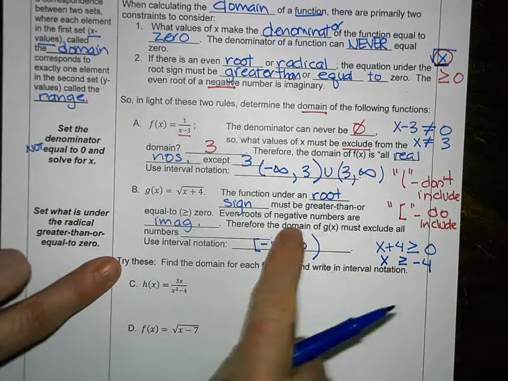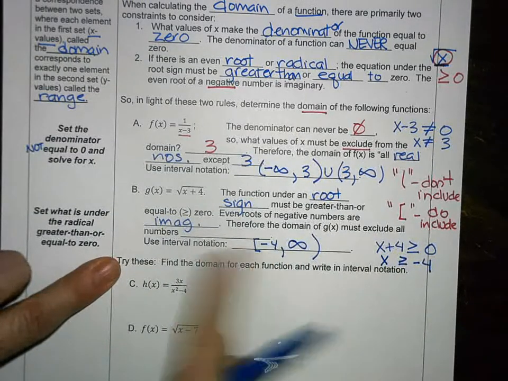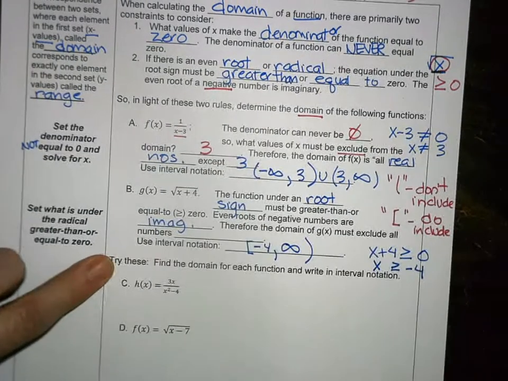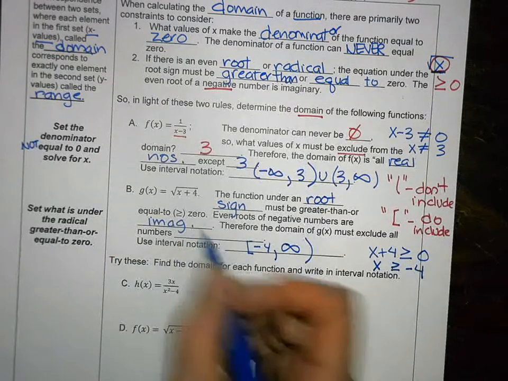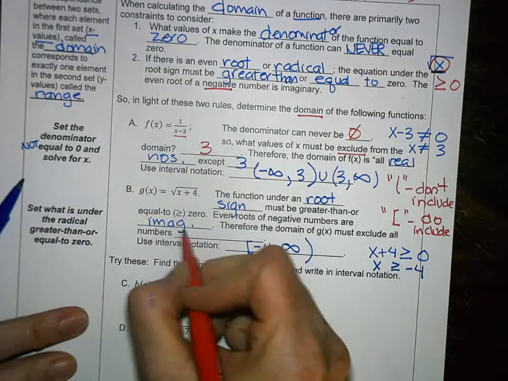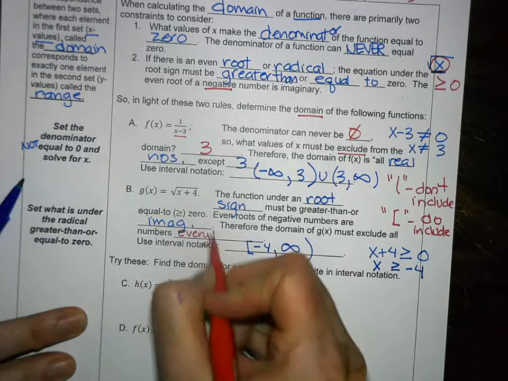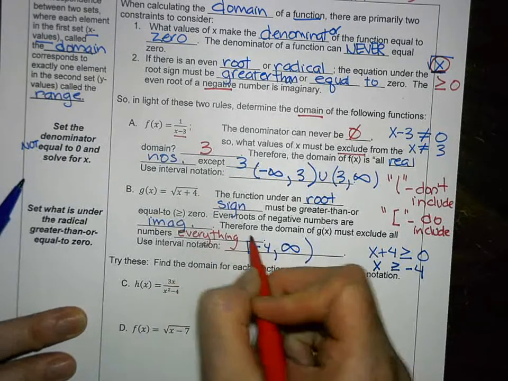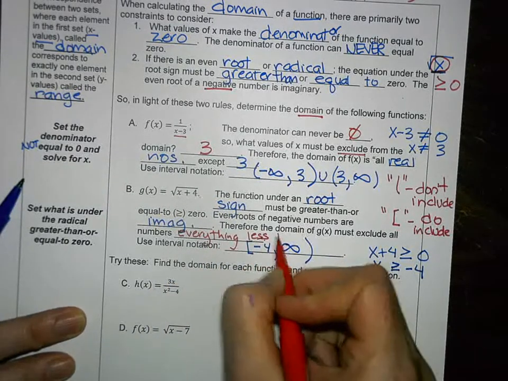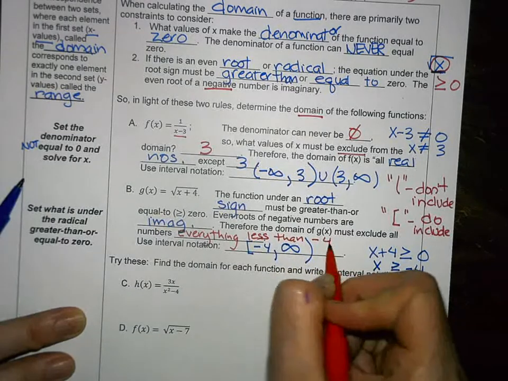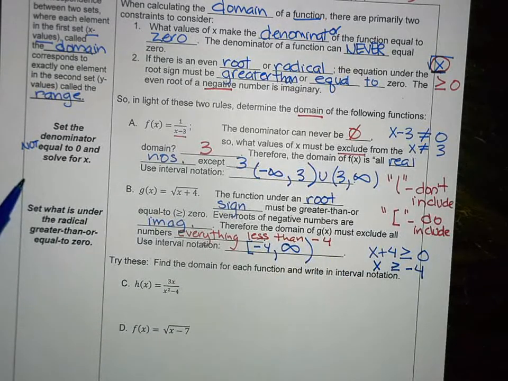Now, therefore, the domain of g of x must exclude everything less than negative 4. So it must exclude everything, all numbers, less than negative 4. Okay? Okay. Now, I'd like you to try these two problems.